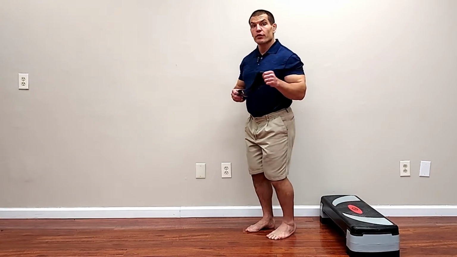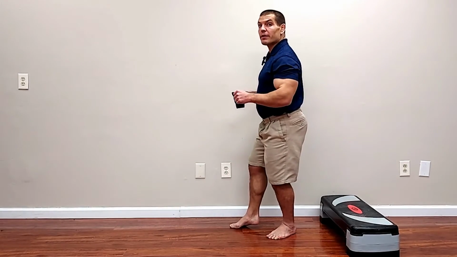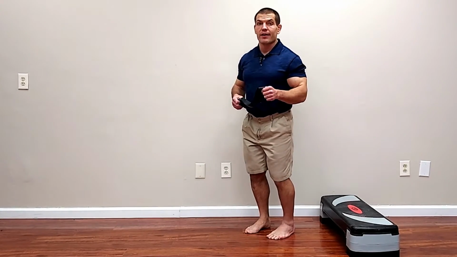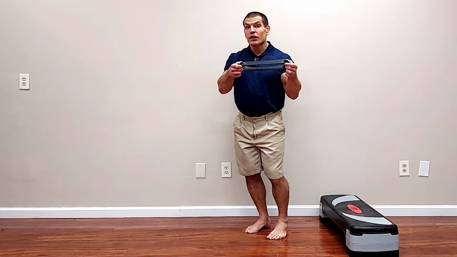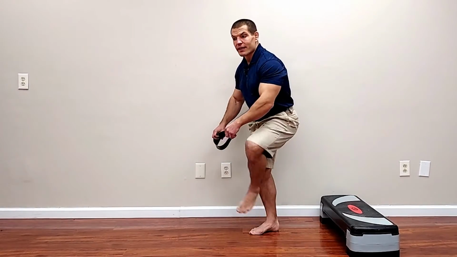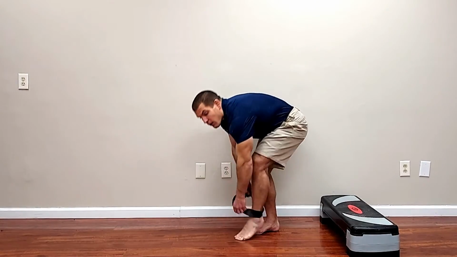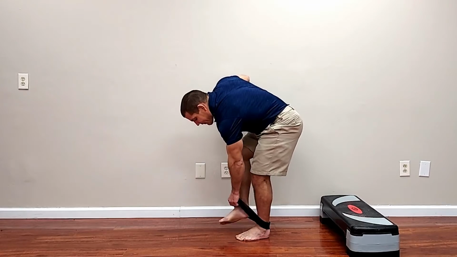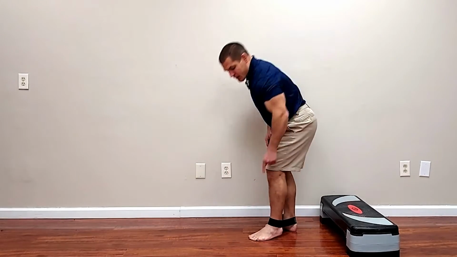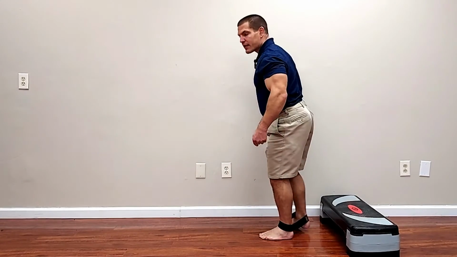Now, first, to improve your ankle dorsiflexion, or the ability to bend forwards at your ankle, we're going to use a stretch band. You want to use a band that's fairly thick, but having a loop band like this makes it pretty convenient that you can place it around one ankle and then around the other leg. So the leg we're going to work on first is this one.